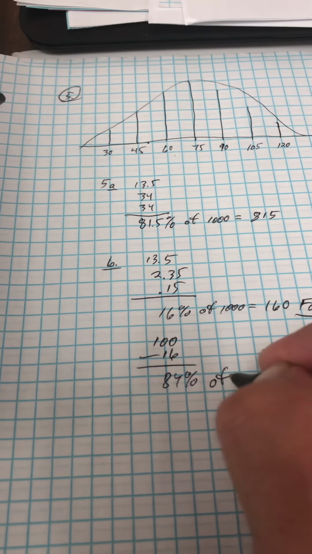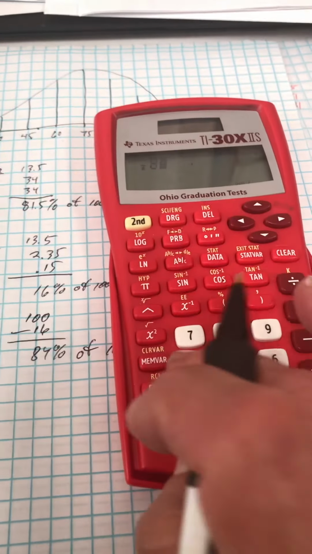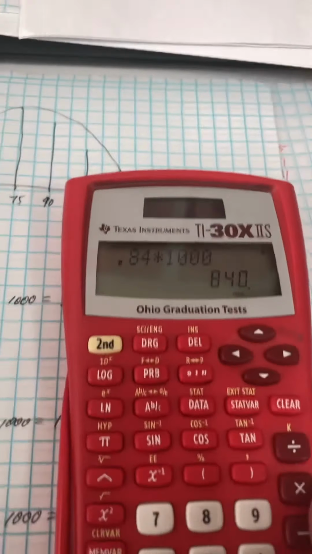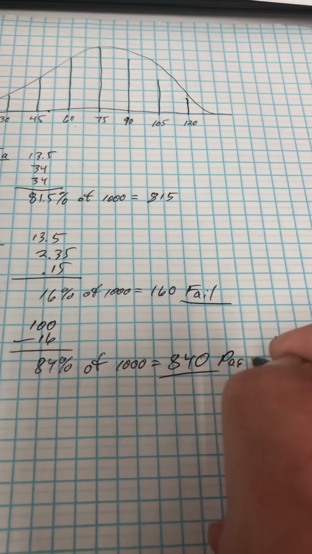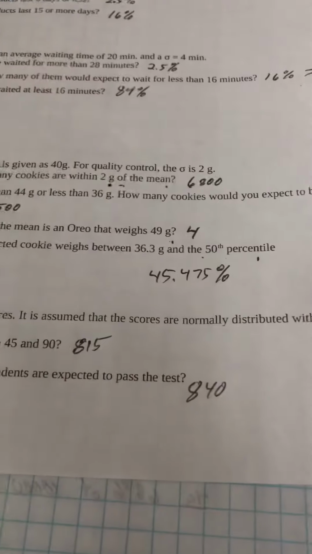And 84% of 1,000, that would be 0.84 times 1,000 equals 840. So 840 would be passing. So 840 are expected to pass the test.